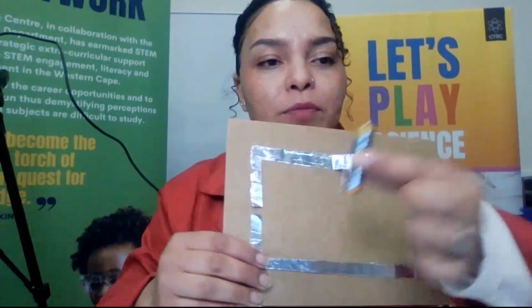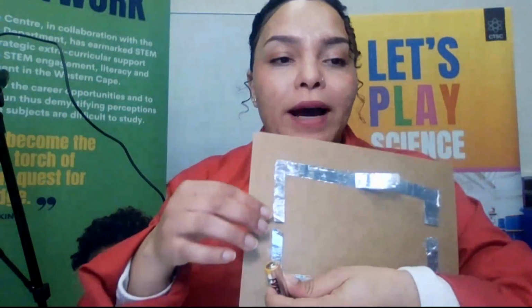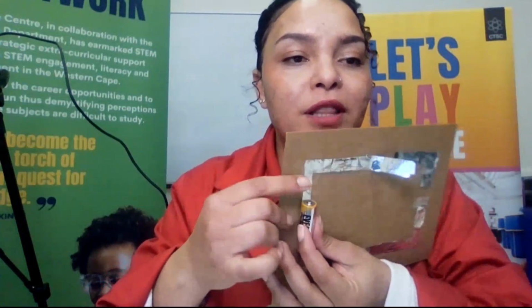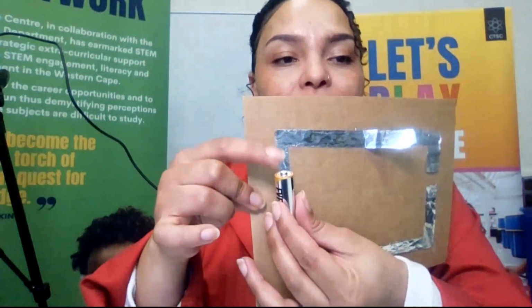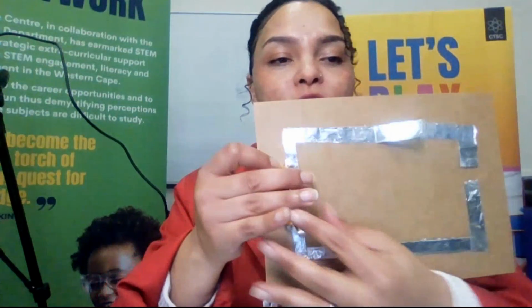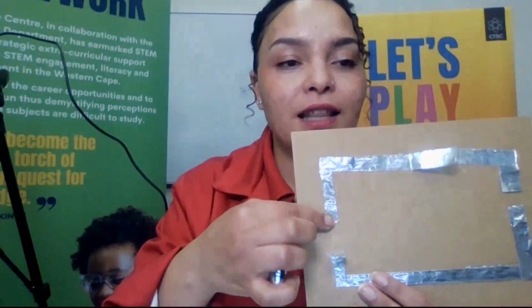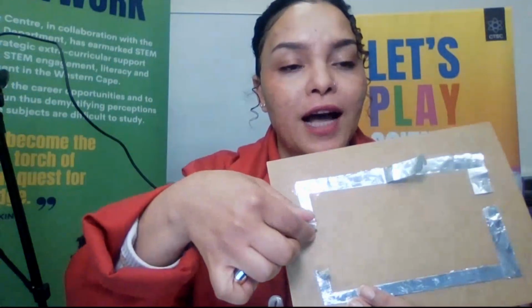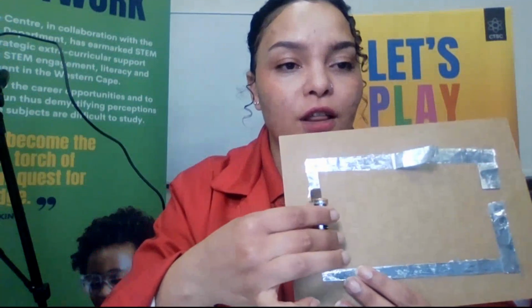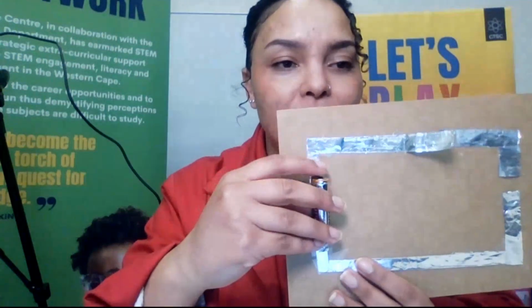I have seen people use the normal battery by just laying it between these two. But remember, the poles of this battery are on the ends of it, which makes it a little bit more tricky, because you would need to raise this piece of foil up so that it can actually touch the pole. Does that make sense?